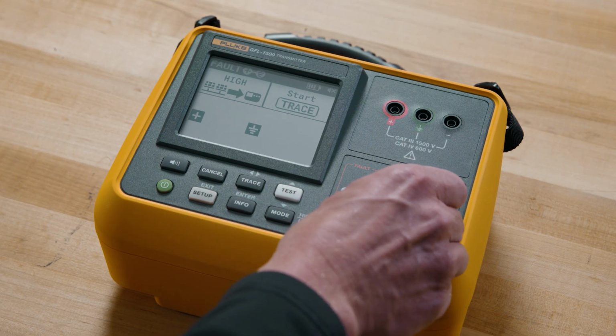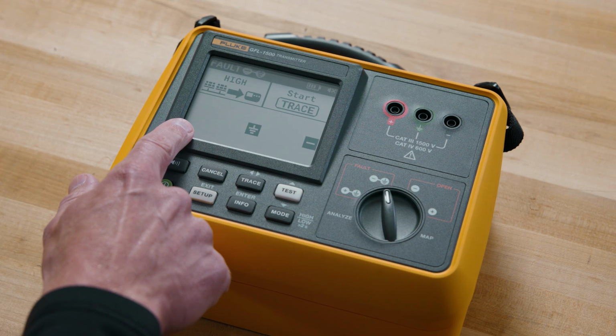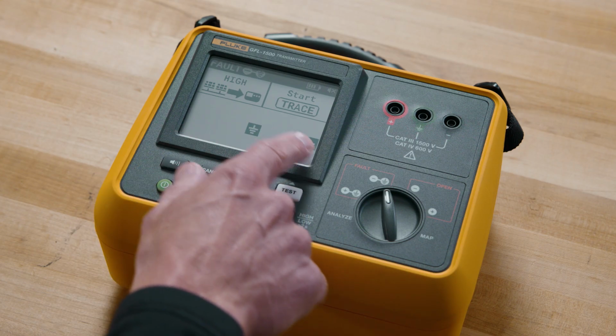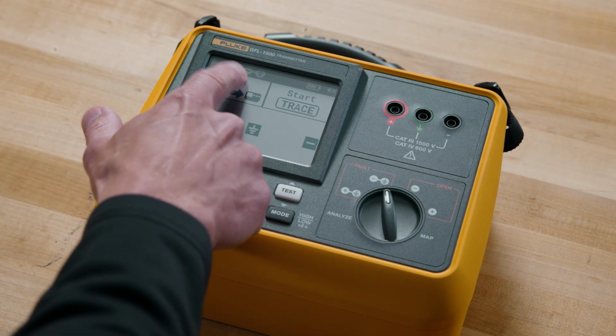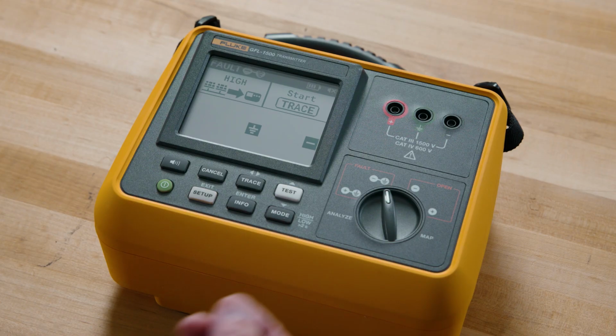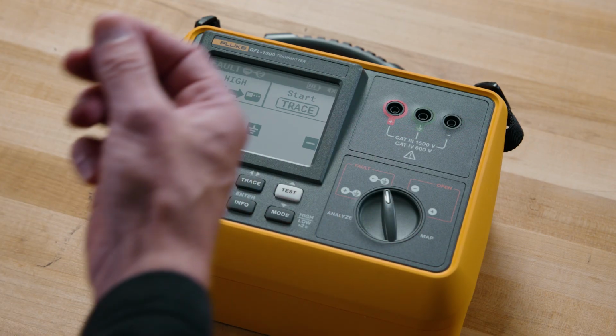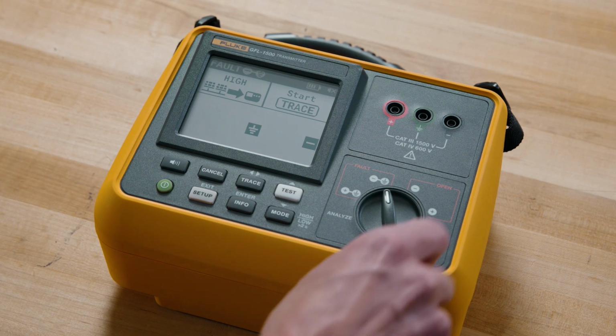When I switch to negative, you can see that the symbol will switch from the positive side to the negative side, and the symbol at the top switches from positive to negative as well. That means it's injecting the signal from the negative side to the ground.